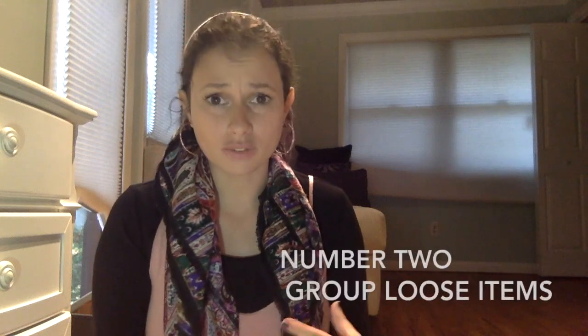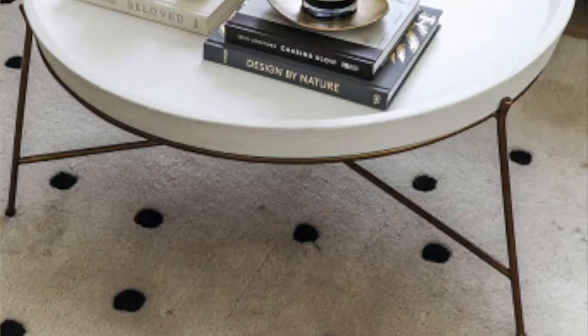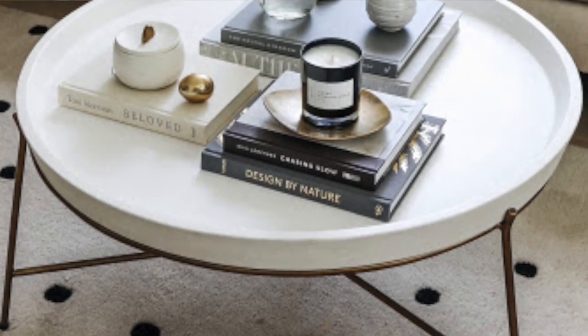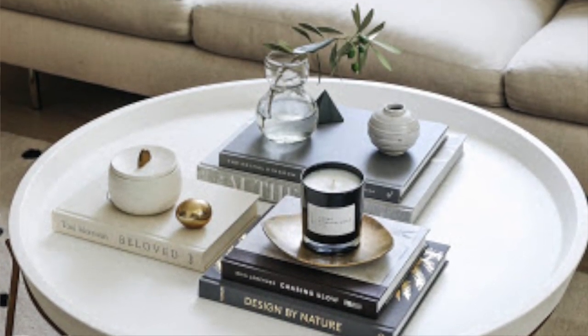If you don't like the look of trays, you can go ahead and use loose items, but make sure you're using items that are easily grouped together and that look organized when they're on the table, and don't look messy or like they were just thrown on the table. You want to make sure that they're decor items, design items, and that they're grouped together in an organized way.